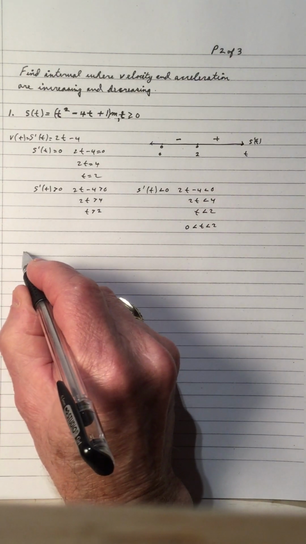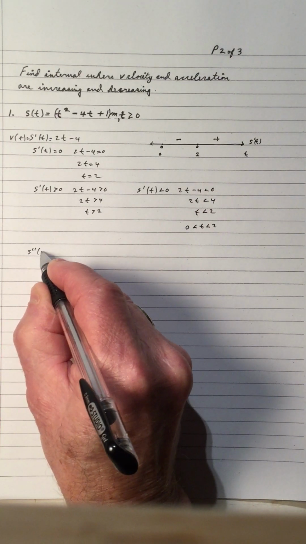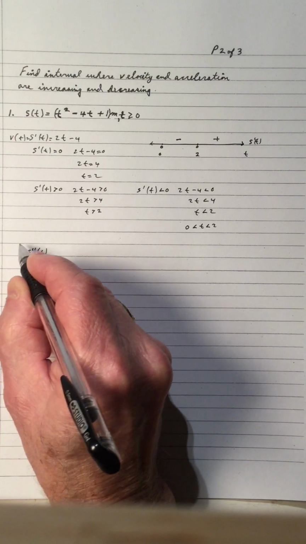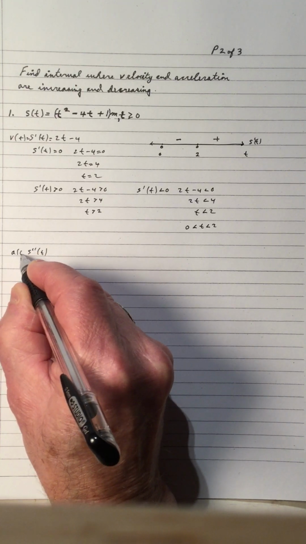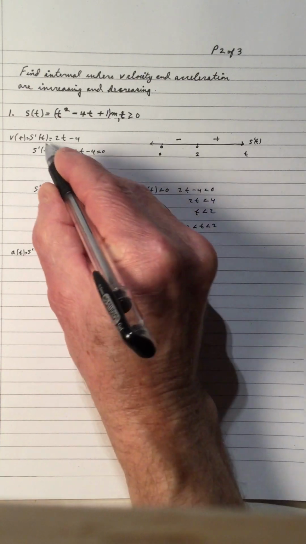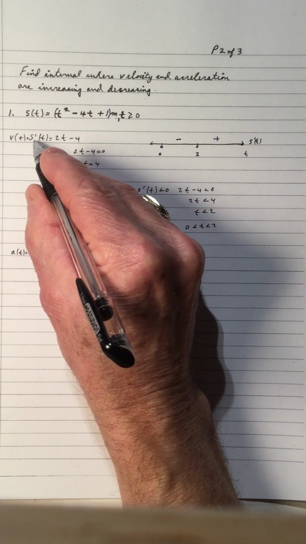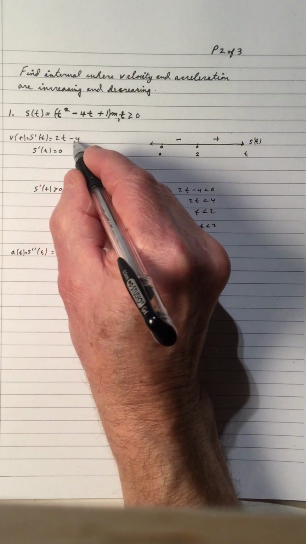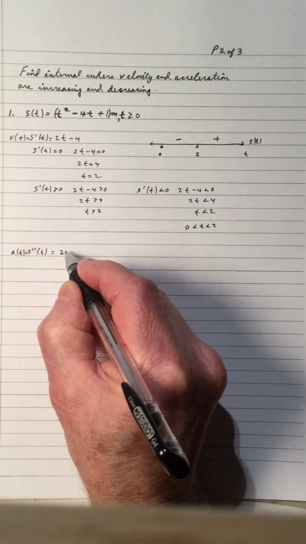Now let's look at s double prime. S double prime is the acceleration, and we get it from the derivative of the velocity. So the derivative of 2t minus 4 is a 2.